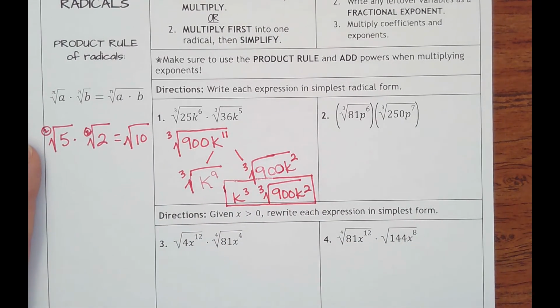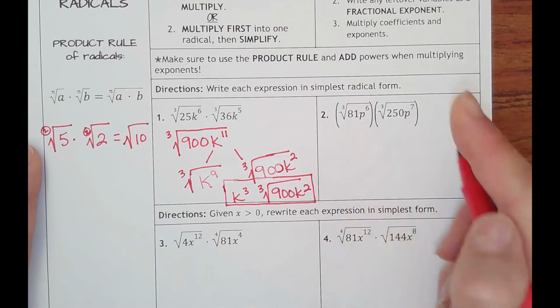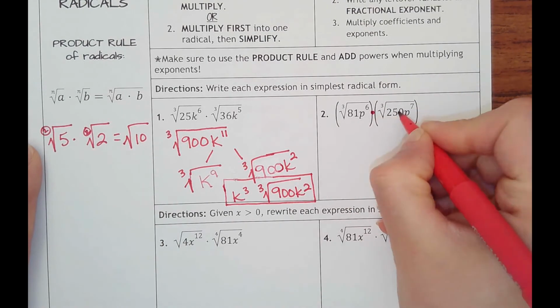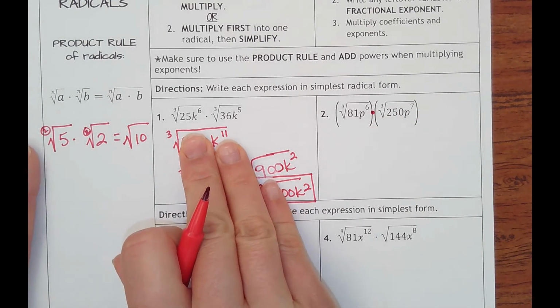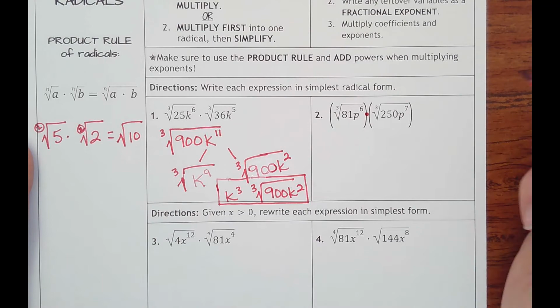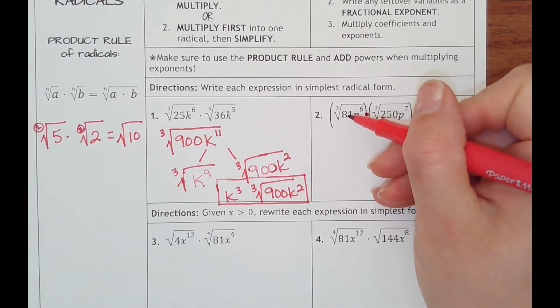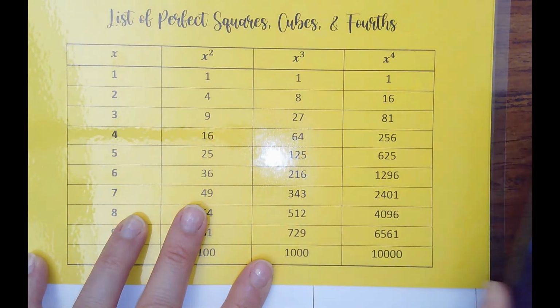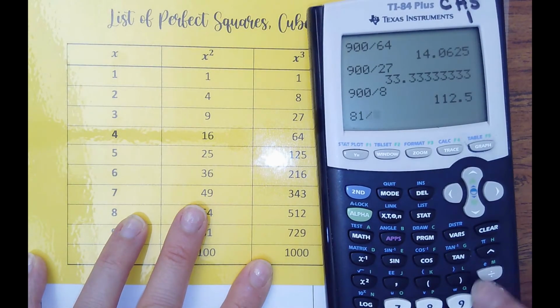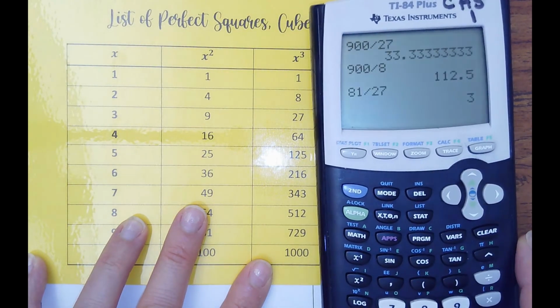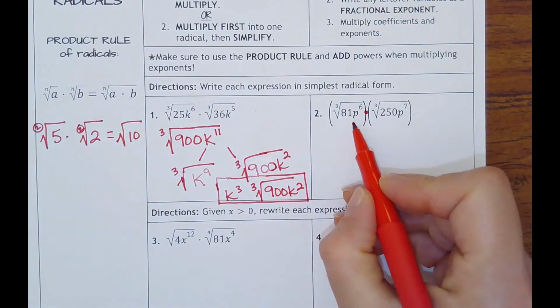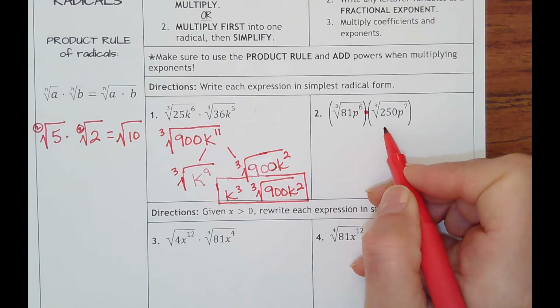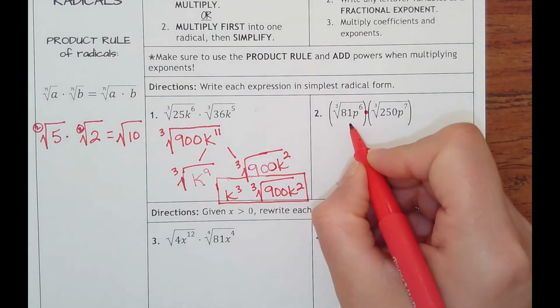All right, number 2, even though it has parentheses around these, they're still just getting multiplied since they're touching here. So it's exactly the same problem as number 1. Looking at this, I see cube root of 81. Can that be broken down? Doesn't 81 divide by 27? Yeah, so on this one, I think I would like to break these apart so I don't have to multiply 81 times 250. That seems excessive. But you could try it if you want to.